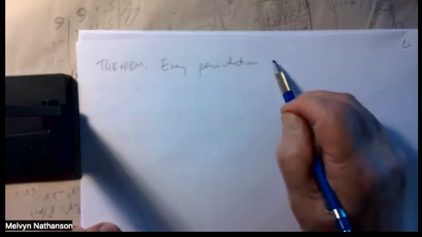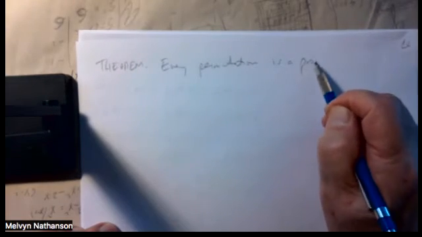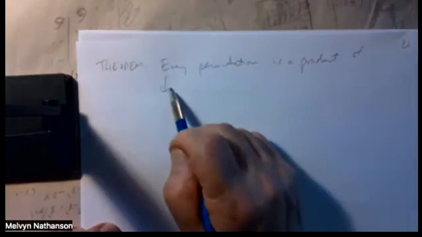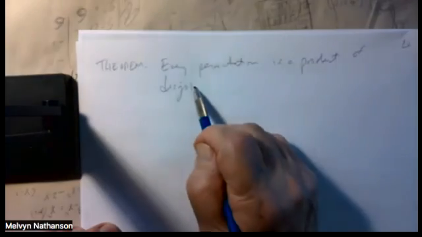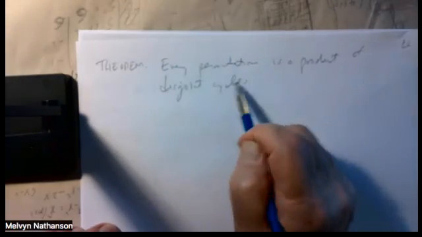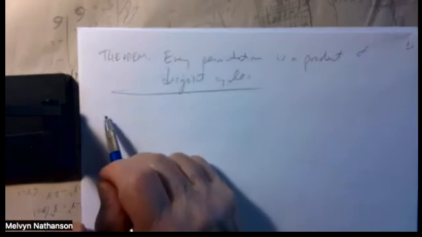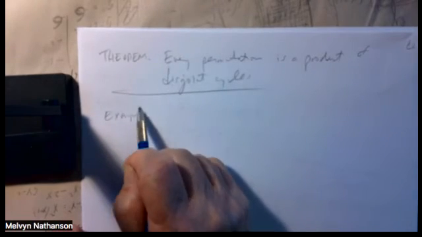Every permutation is a product of disjoint cycles. So let's look at an example.